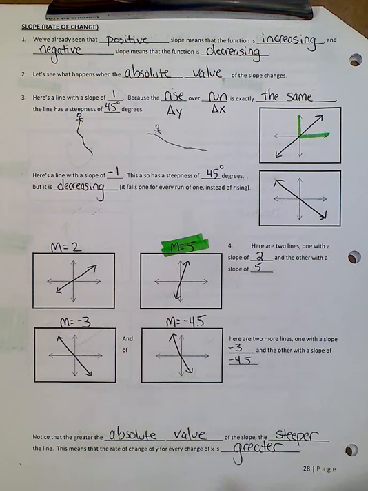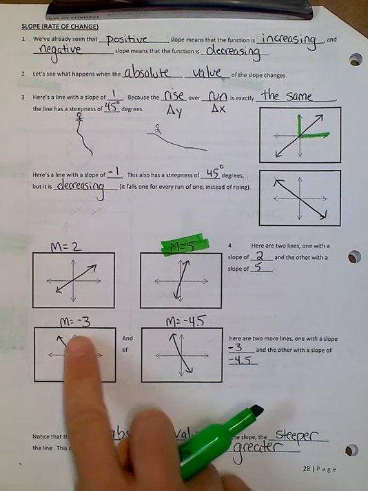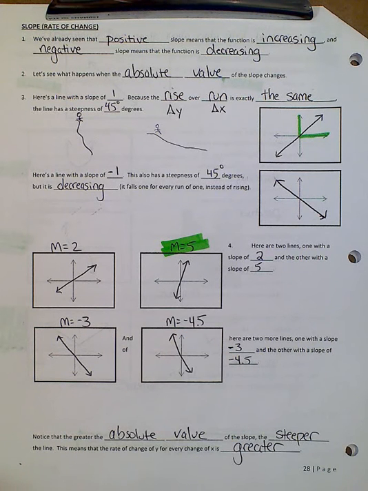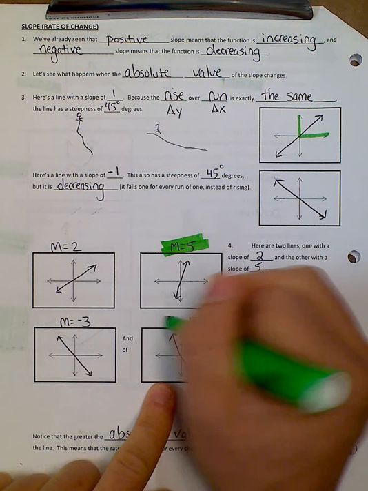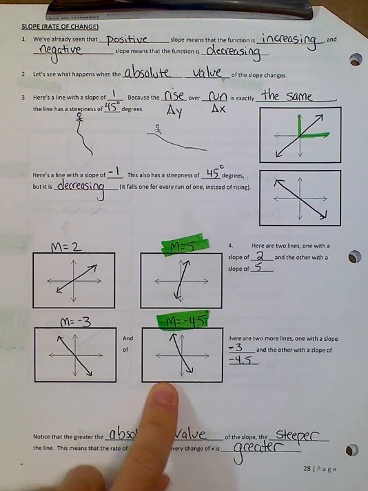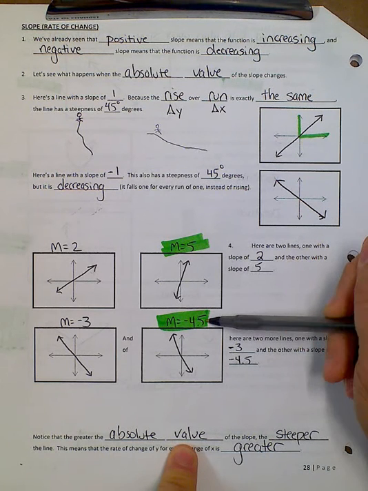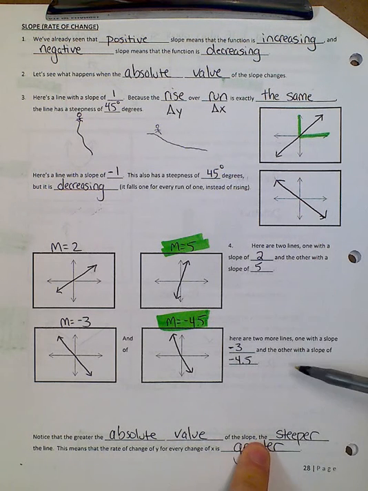Let's take a look at the next one though, because now there's two negatives. We have a slope of -3 and a slope of -4.5. And if we're just thinking about which one's bigger, well, -3 is actually bigger than -4.5. However, -4.5 is the steeper line. So this tells us that the greater the absolute value of the slope, the steeper the line.